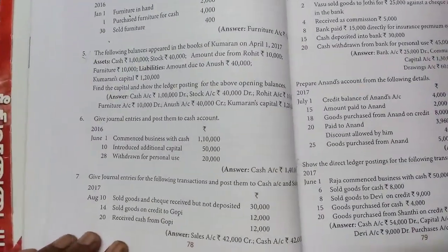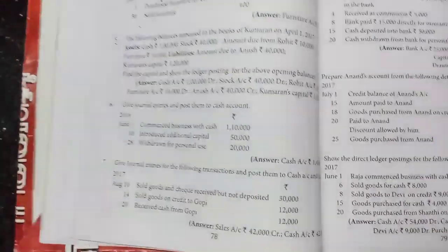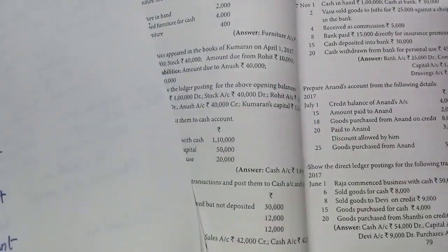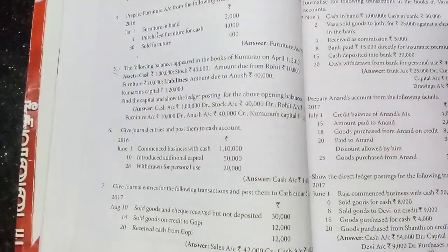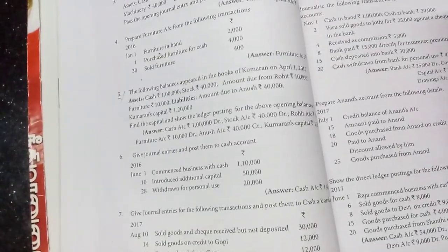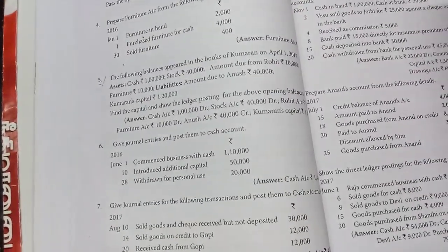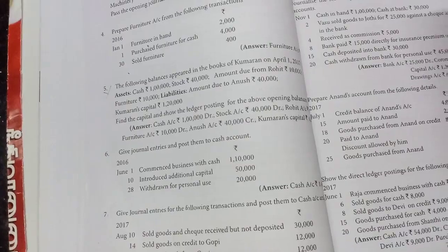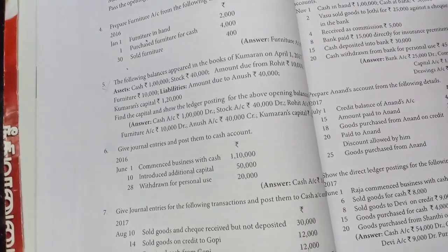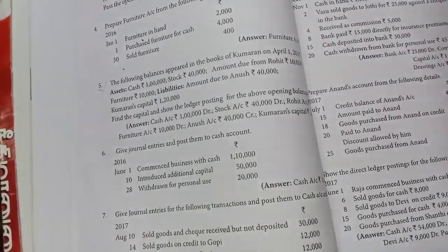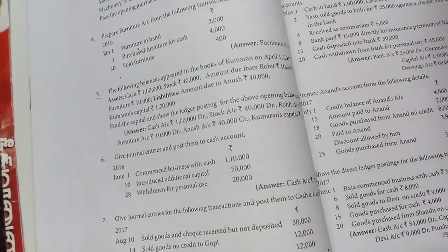Okay, fifth we have completed. Sixth we have to do, isn't it? Sixth problem we have to do. Give journal entries and post them to cash account. Commenced business with cash, introduced additional capital, withdrawn for personal use. Only 3 items. Okay, easily we can complete.